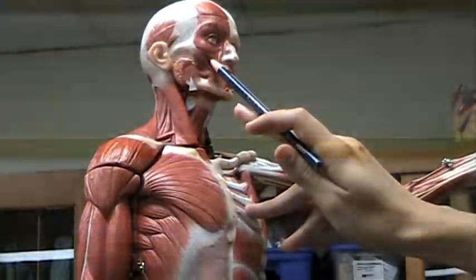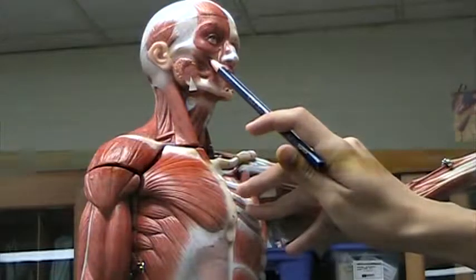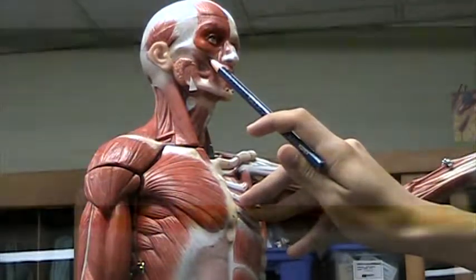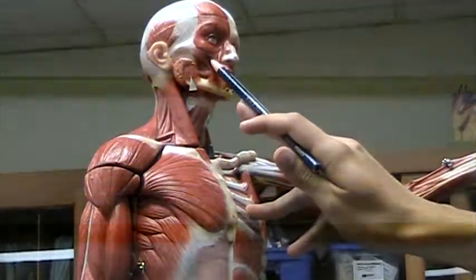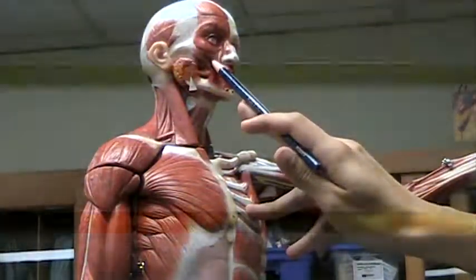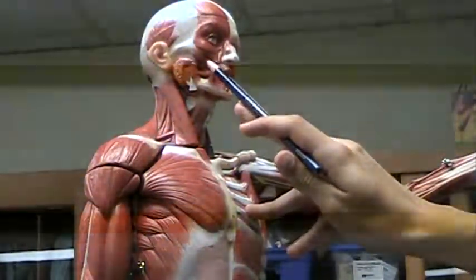This is the zygomaticus major. Raises the corners of the mouth as in smiling. Its origin is the zygomatic bone. Its insertion point is the skin and muscle at corner of mouth.